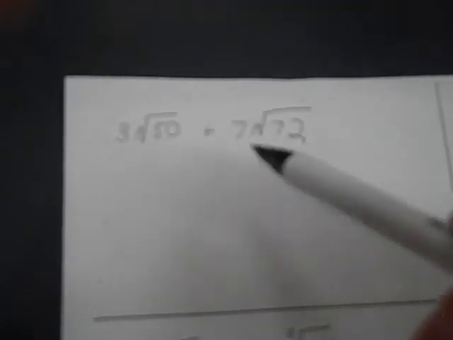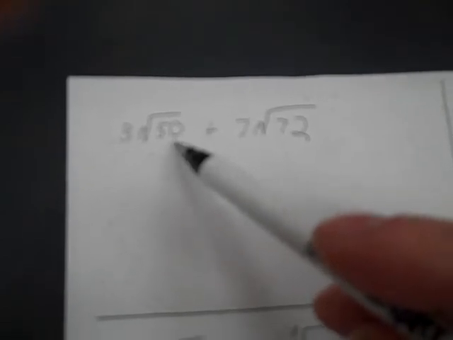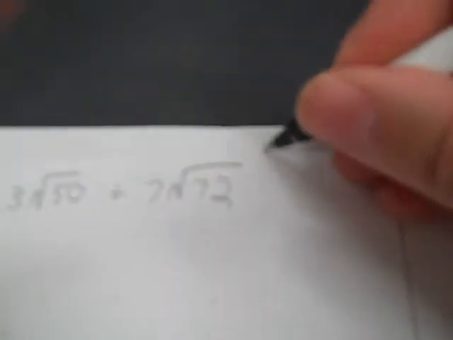Okay? Well, the same goes for radicals. We can only add 2 coefficients, like 3 and 7, if the radicals connected are not only the same degree, they're both square roots, but they also have to have the same number inside. It is not the same. You can't add 3 and 7, then add 50 and 72 and go from there. Okay? It's the same process. It's called like terms.